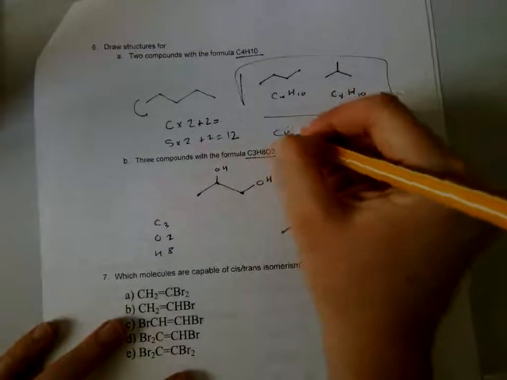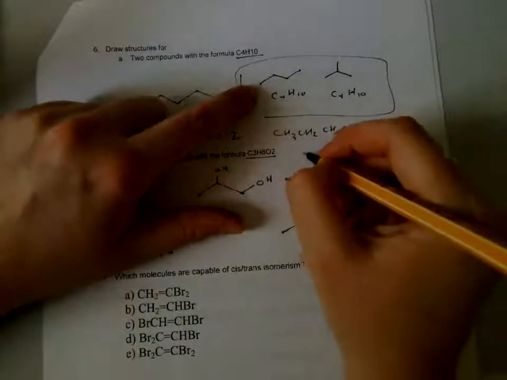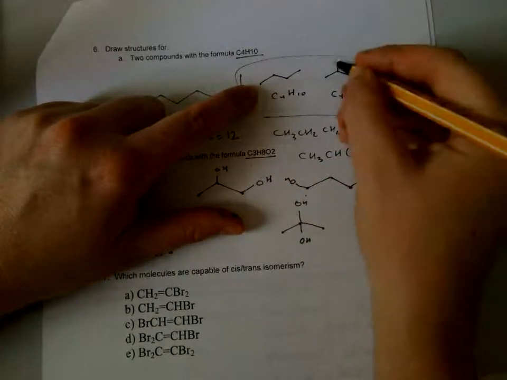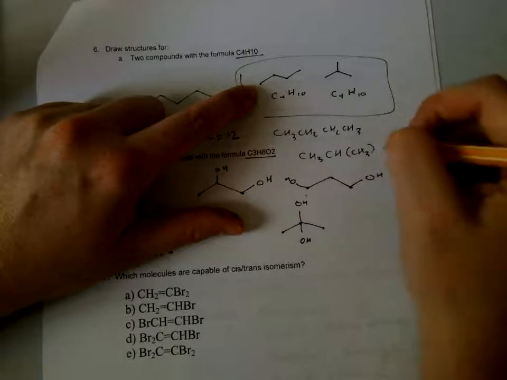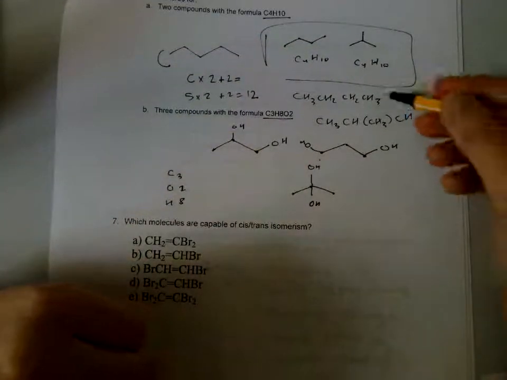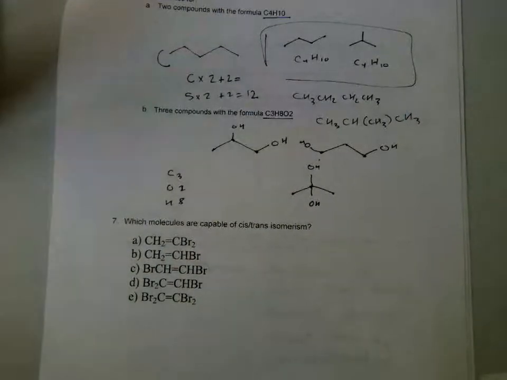These would be totally different condensed formulas. It'd be CH3, CH2, CH2, CH3 for this one, CH3, CH with a CH3 in parentheses to show that it's branched off that chain, and then CH3. So totally different condensed formulas means constitutional isomers.